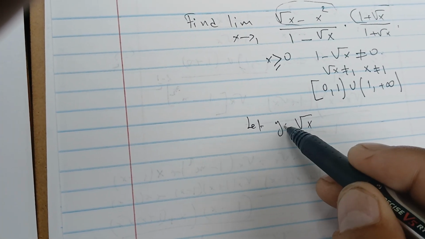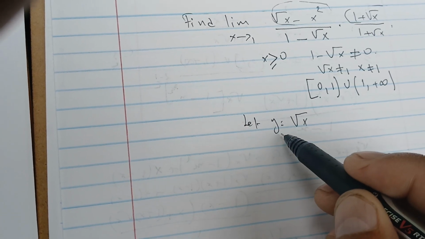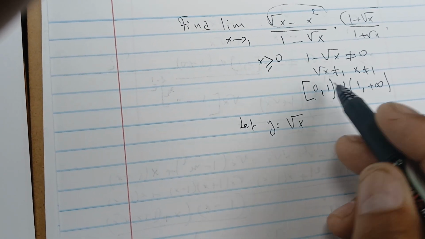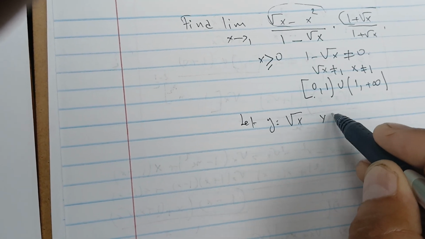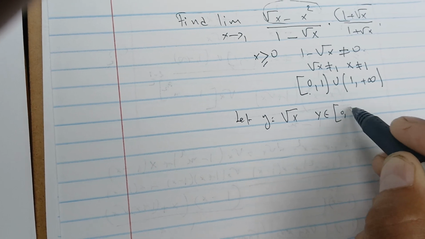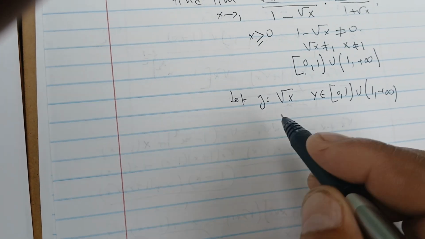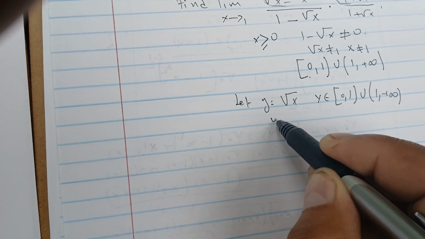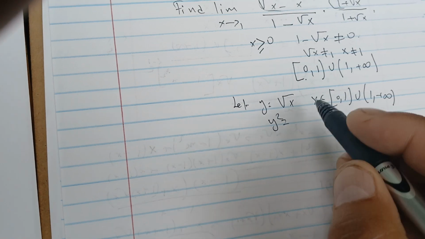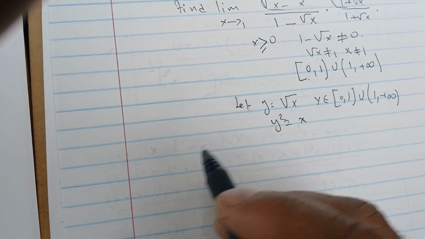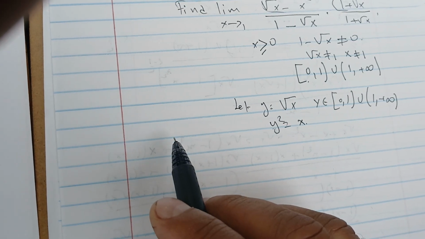Given that x is in this interval, y is going to be in this interval as well: [0, 1) union (1, plus infinity). We can square both sides because x is positive, so we get y squared is x. So when x goes to 1, y goes to 1 as well.